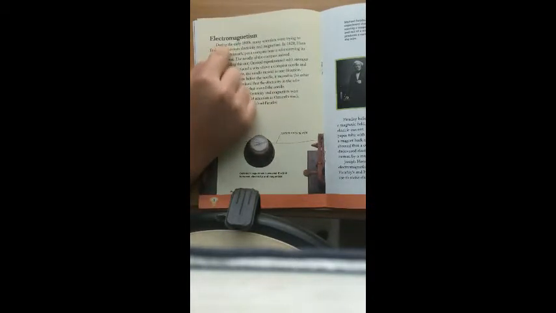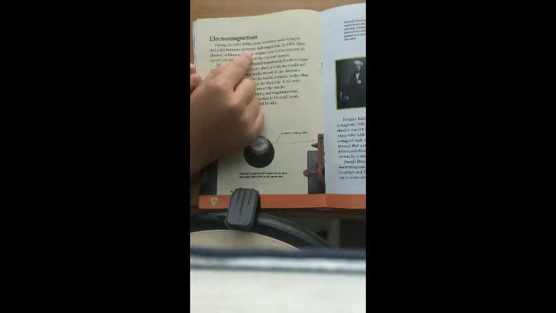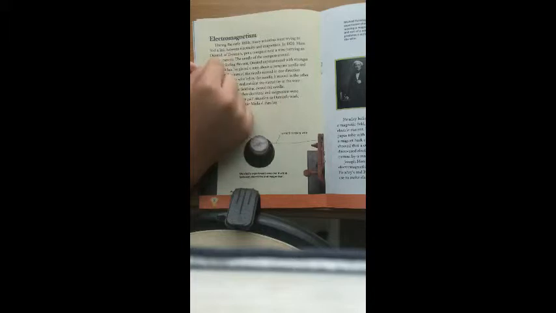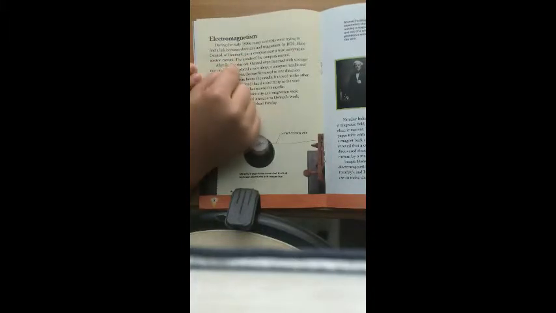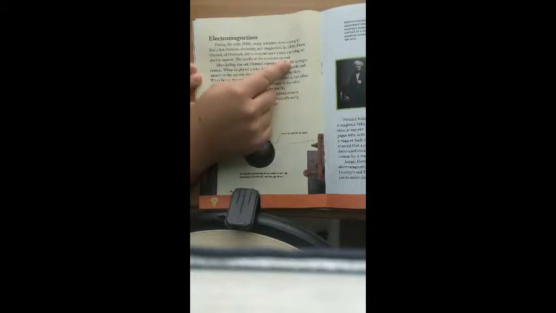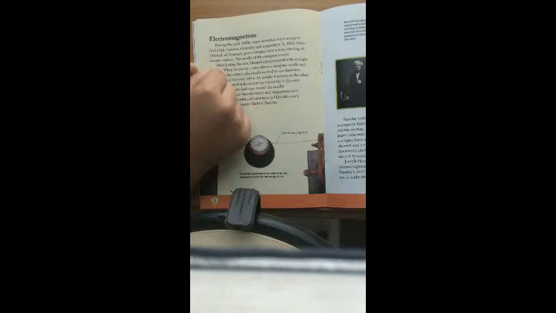Electromagnetism. During the early 1800s, many scientists were trying to find a link between electricity and magnetism. In 1820, Hans Ørsted of Denmark put a compass near a wire carrying an electric current. The needle of the compass moved.